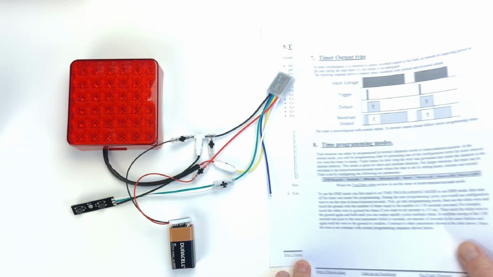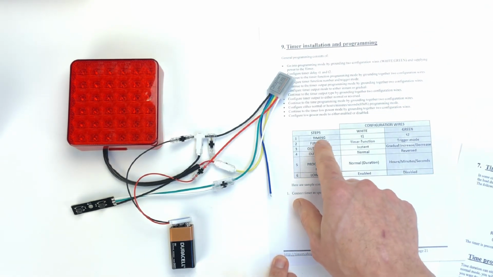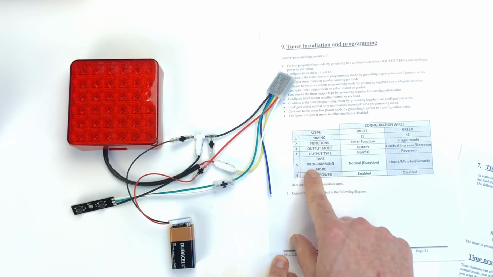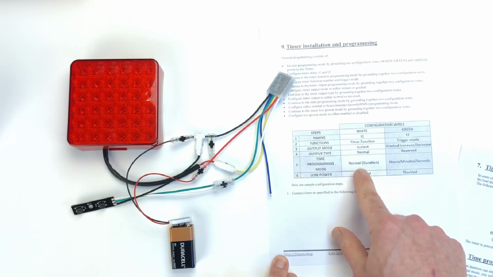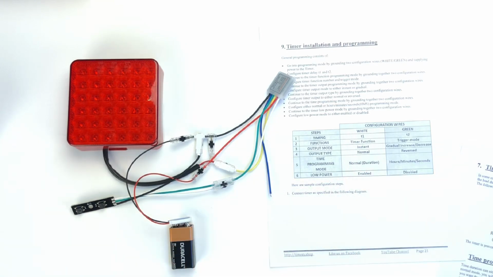If you want to change it back to the original, normal mode, you can go back, put the timer into the programming mode, go through to step number 5 and change it, and then restart the programming, and now you will be in a normal programming mode, or you can reset the timer.